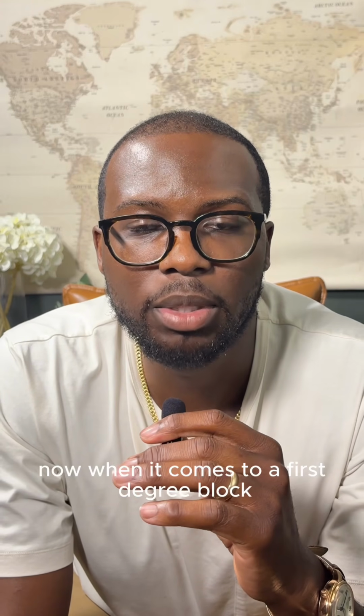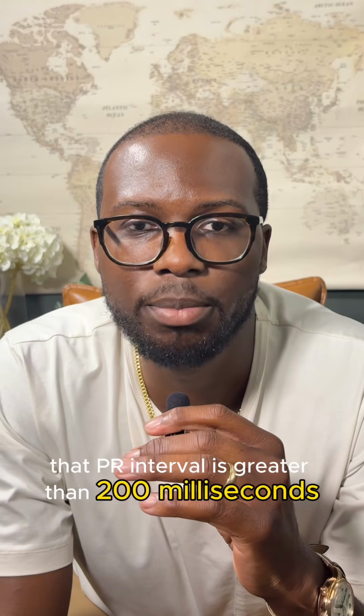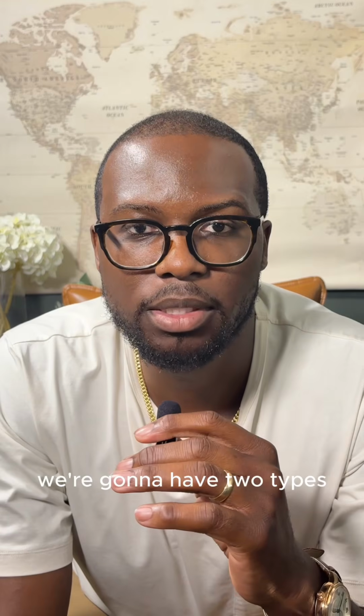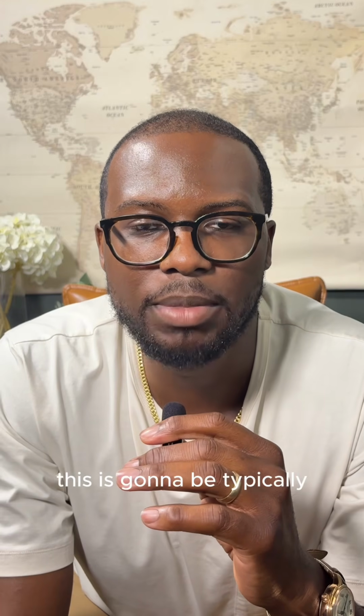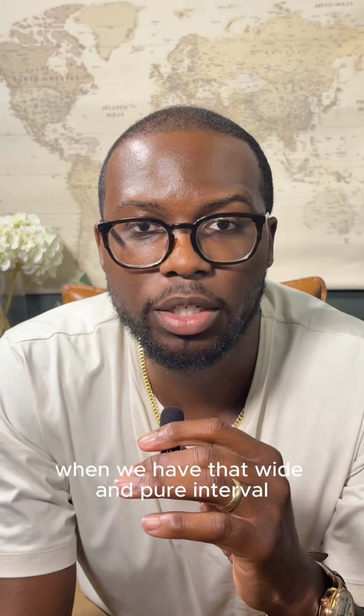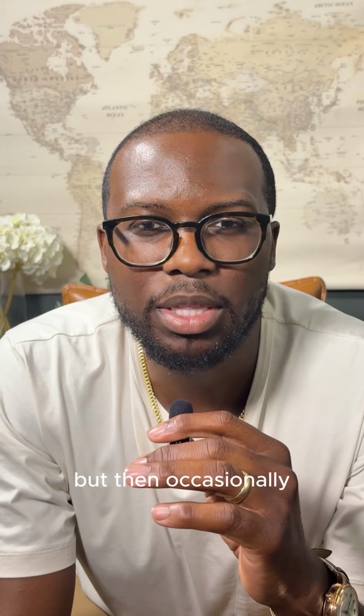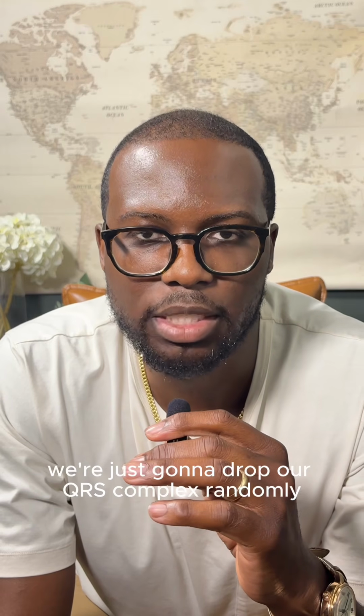Now, when it comes to a first degree block, that means the PR interval is greater than 200 milliseconds, or 4 little boxes. When it comes to second degree, we're going to have two types. We're going to have second degree type 1. This is typically when we have that widened PR interval greater than 200 milliseconds. But then occasionally we're just going to drop our QRS complex randomly.